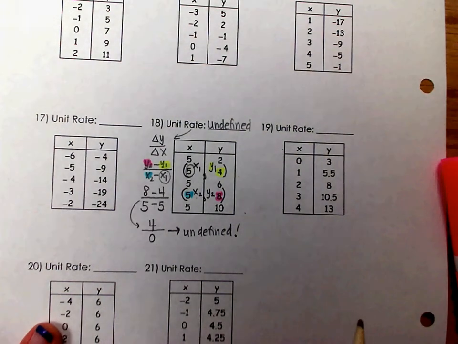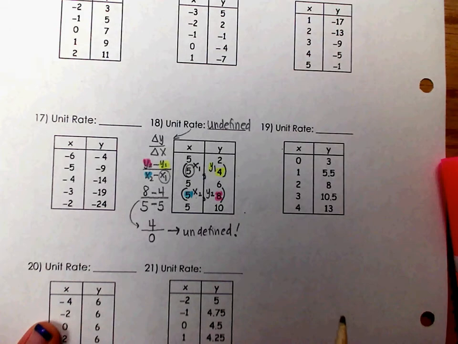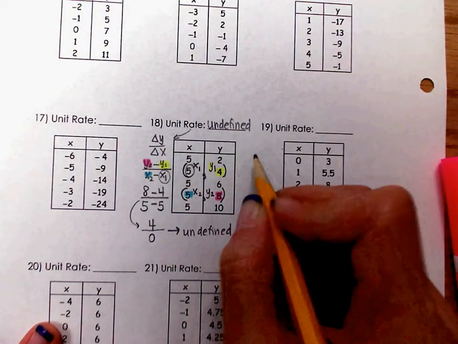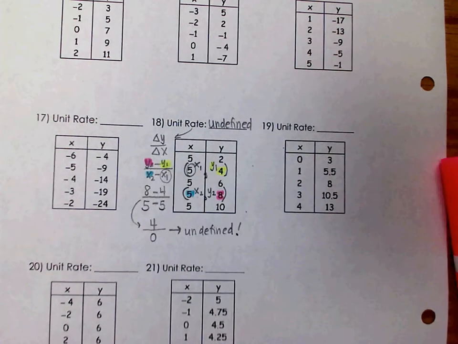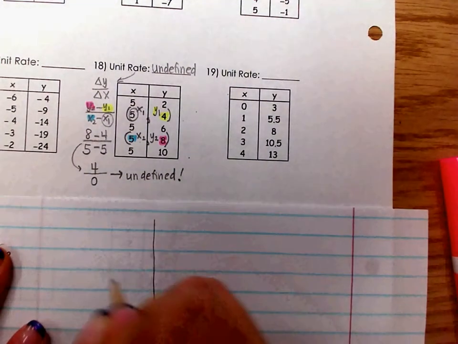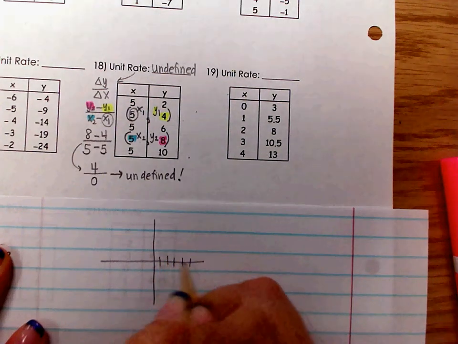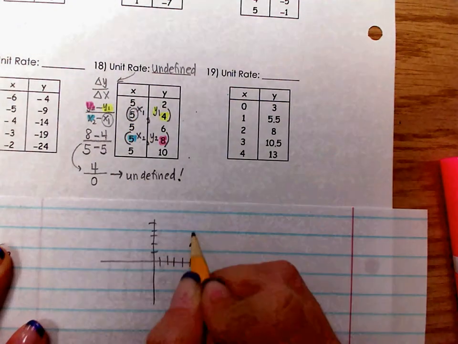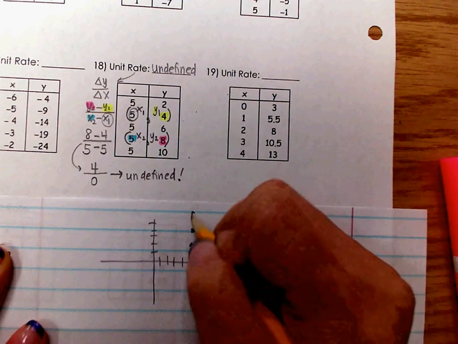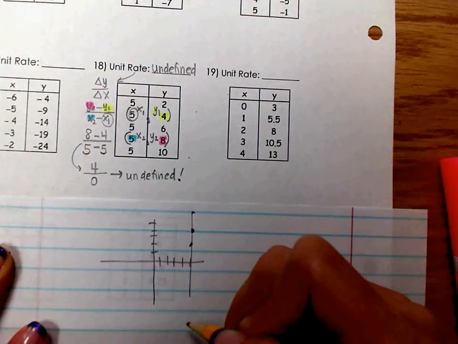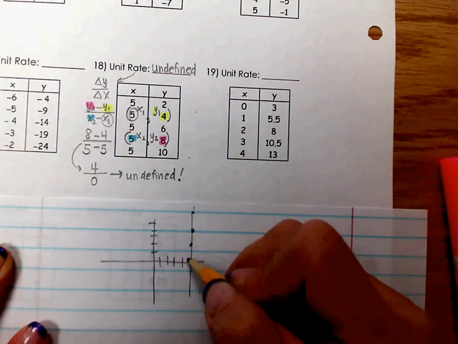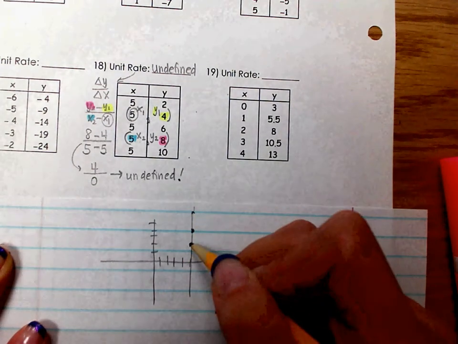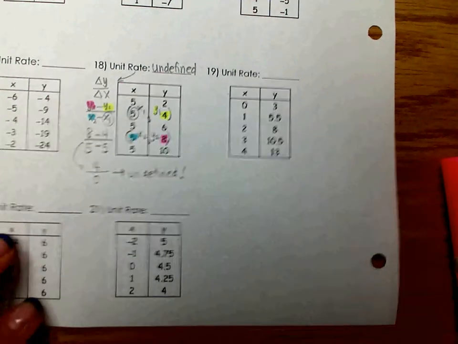It's undefinable. So what does that graphically look like? If you were to plot these points, and this part you don't have to do, I'll do this on a separate sheet of paper. Let's say I had 5, 2, then you have 5, 4, which is up here, then you have 5, 6, which is up here, and 5, 10. It makes this kind of line. When we talk about rate of change, it's undefinable. And real life-wise, we'll talk about what that actually looks like. But for now, just know that number 18 is undefined.